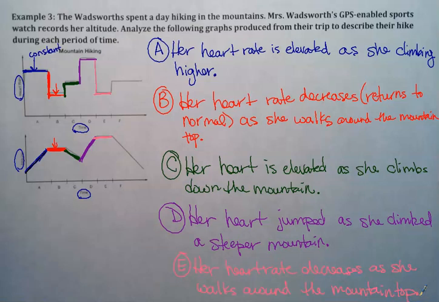All right, and we have one more to do, so let's go back to blue. So for F, we notice that her heart rate increases and then is constant again. And we look at her altitude, and what's she doing? She's climbing down the mountain, okay, or she's hiking.